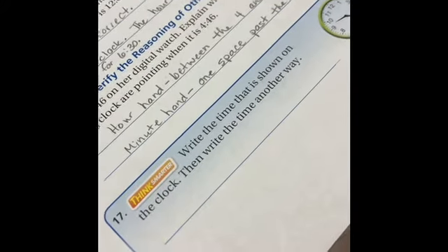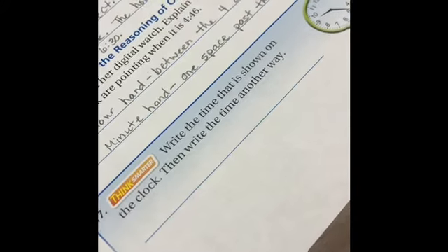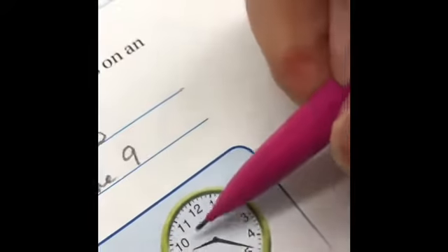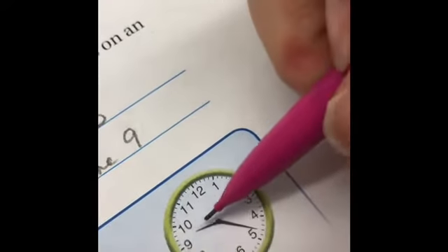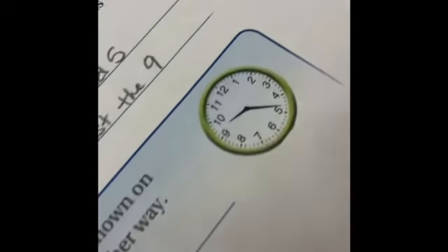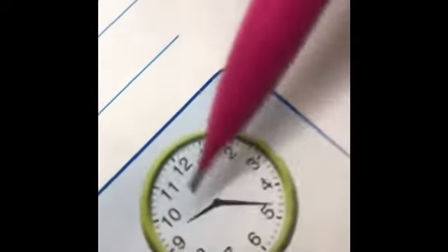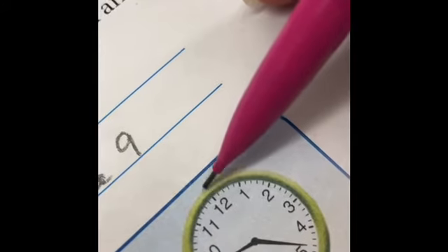All right, and then our last question says, write the time that is shown on the clock and then write the time another way. So over here on our clock, we have the hour hand between the 9 and the 10. So we know that's going to be 9 because we haven't hit 10 yet. So 9, dot, dot. And then when we come back here, our minute hand is between the 4 and the 5, and we count from here, this is 0.